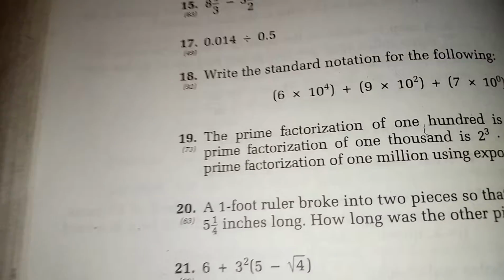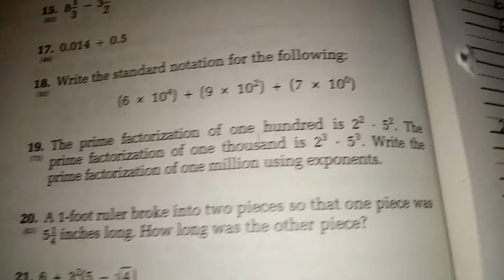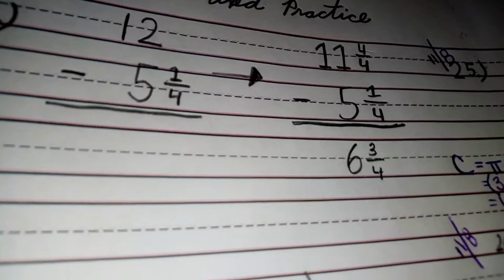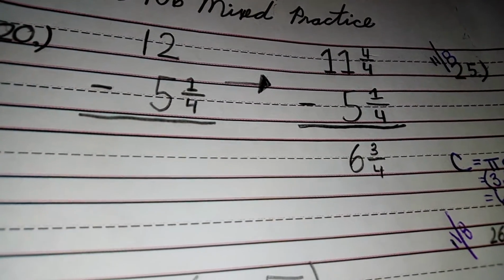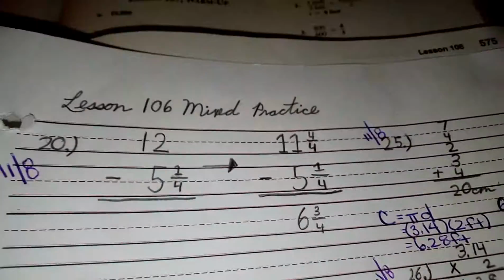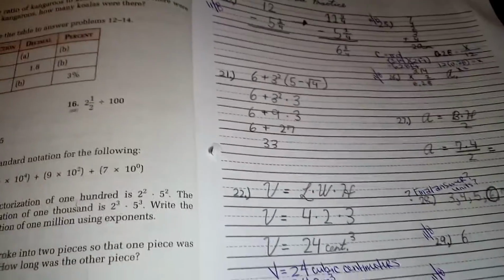and correct it. You were asked, how long is the other piece? If I asked you how long is something, would you tell me it's 6 3/4? Please correct your answer and add what's missing.